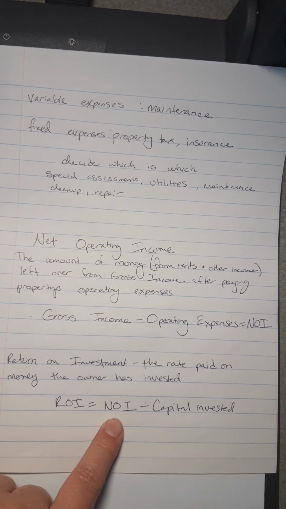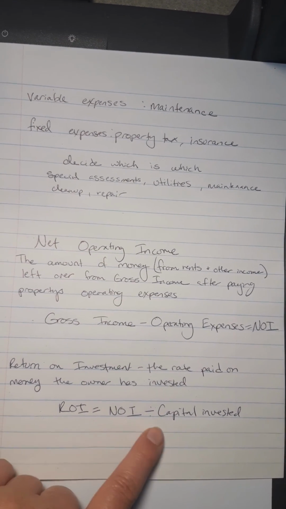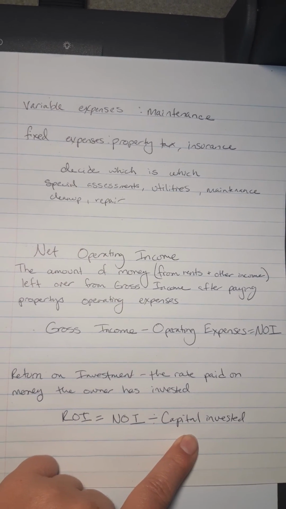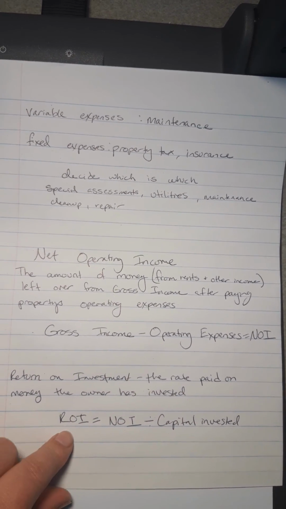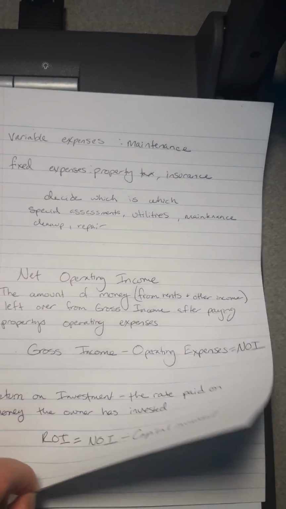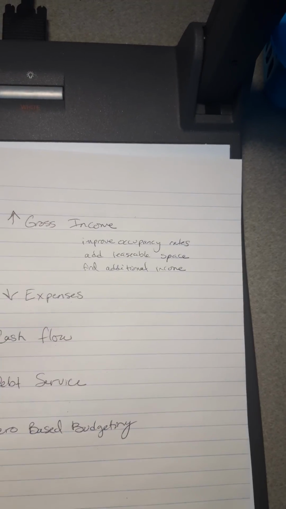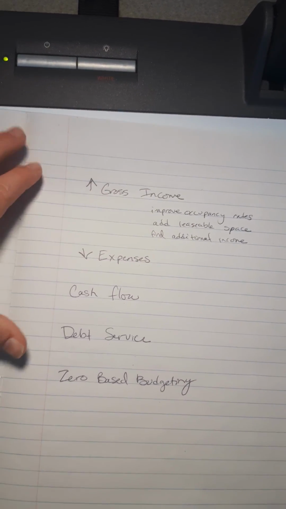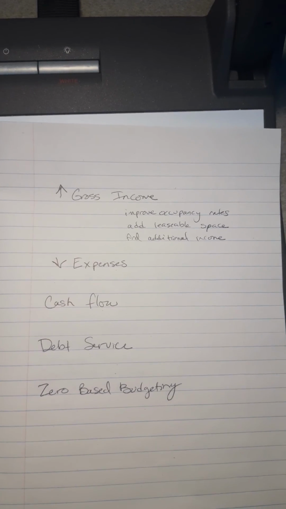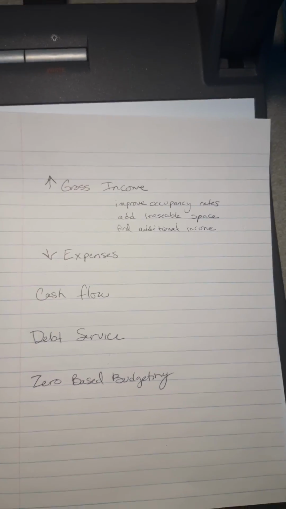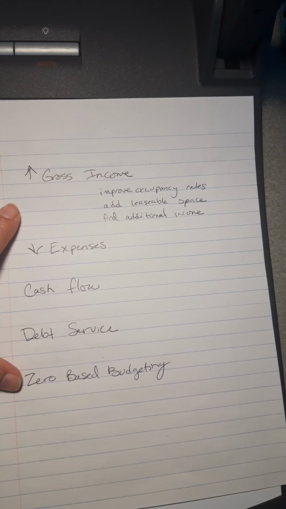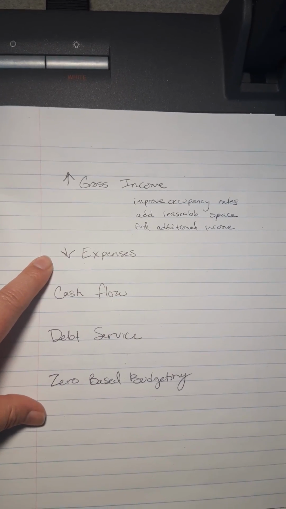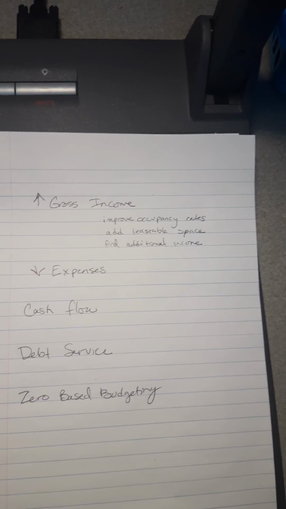So if we take our net operating income of $12,000 and we divide it by our capital investment of, let's say, $200,000, we're going to get our return on investment that we have on that property. So as property managers, our biggest concern is how do we get these owners the biggest return on their investment? How do we increase their gross income? How do we decrease expenses to get the bigger cash flow into their pocket?